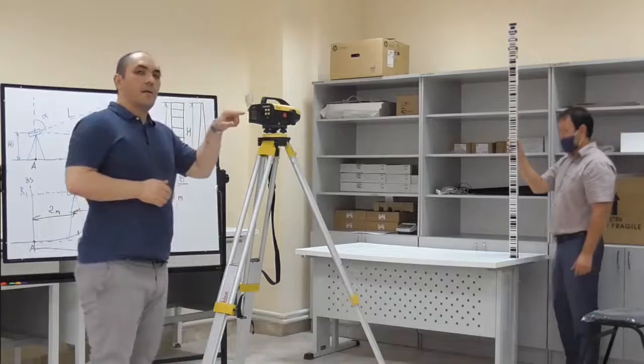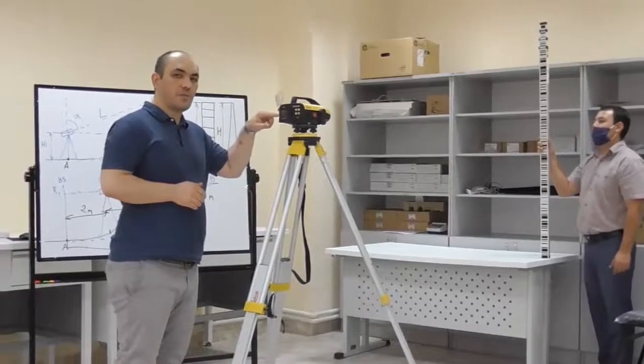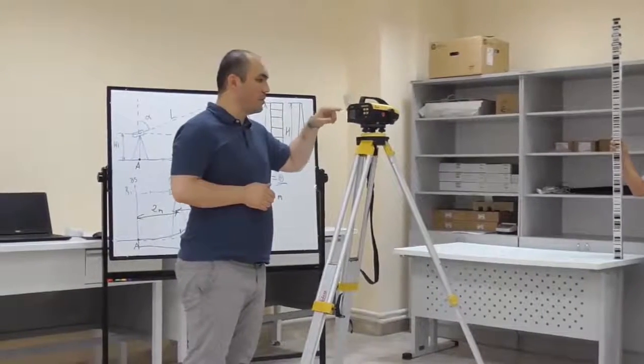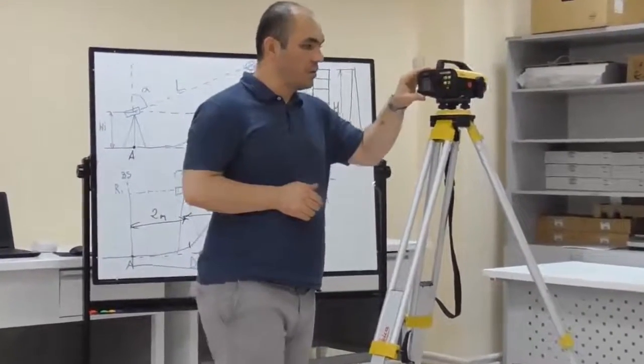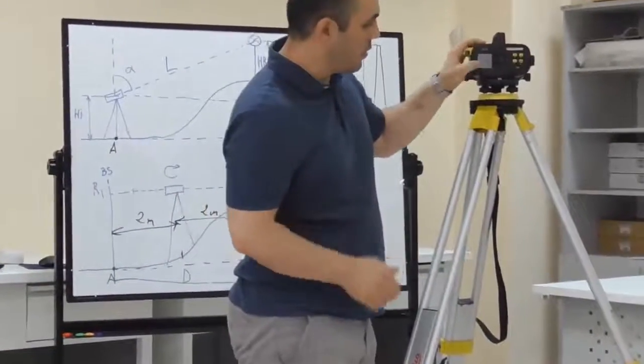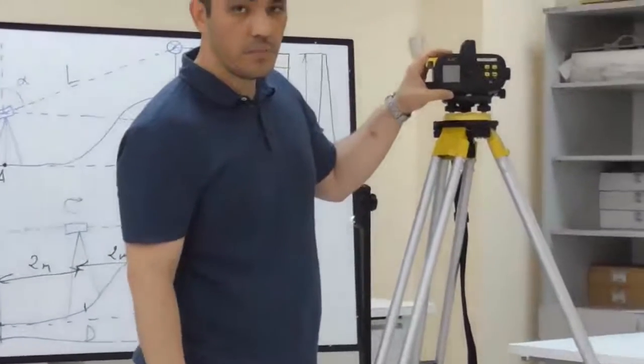So my second measurement from the foreside point, R2, is ready, and it's equal to, can you focus on the display?